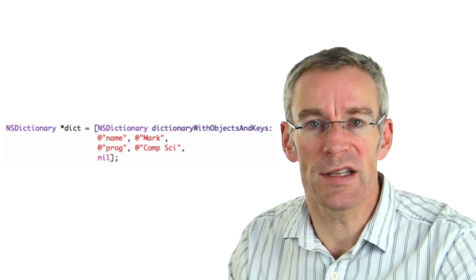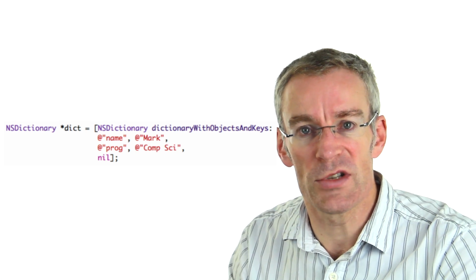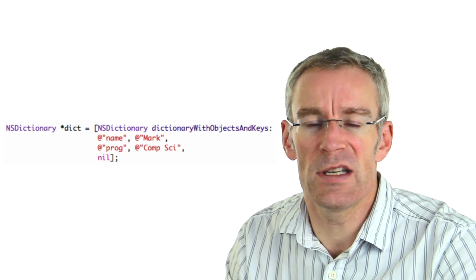As you can see, we pass it pairs of objects. In this example, the name key references the Mark string, the prog key references the comp sci string, but the values could be anything. In this example they're NSStrings, but they could be anything at all, including NSDictionaries.